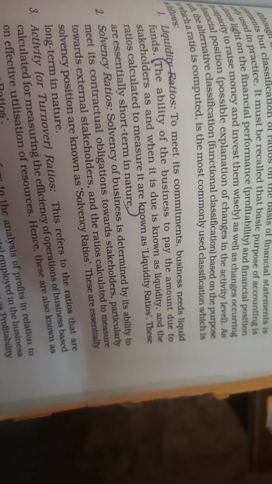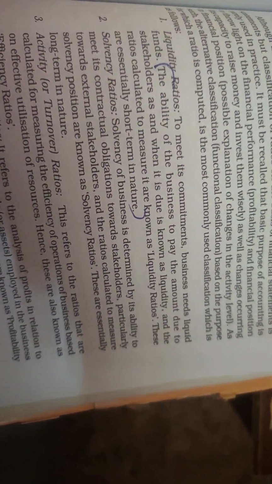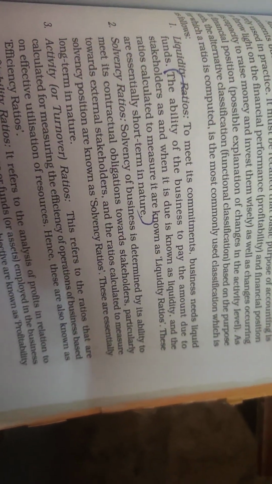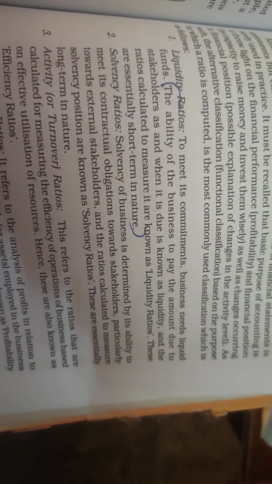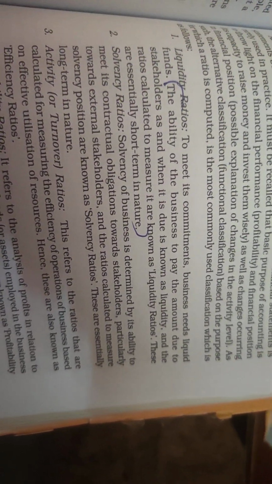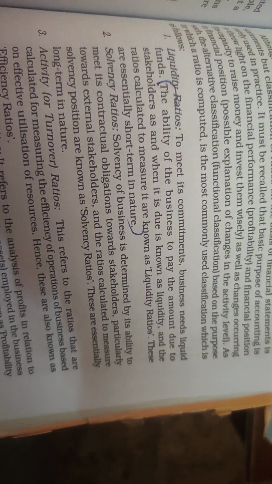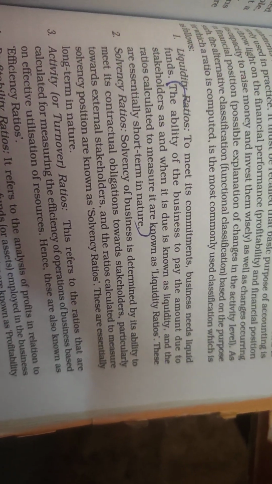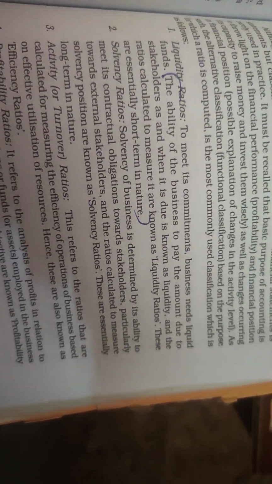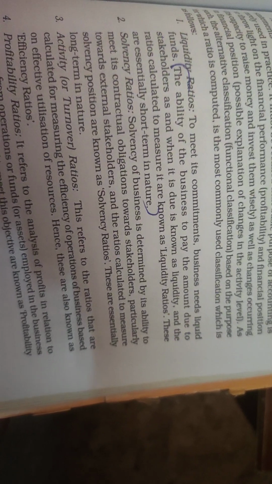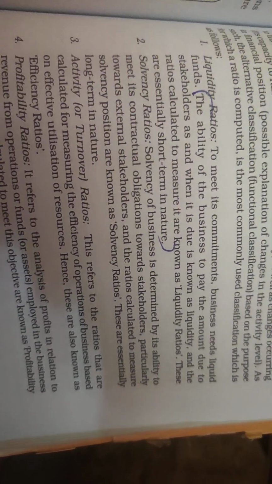Stakeholders are those persons who are interested in our company or in our business, like creditors, bankers, investors, etc. The ratios used for calculating the short-term solvency, or the ability of a company or firm to meet its short-term obligations due to the creditors, are known as liquidity ratios.